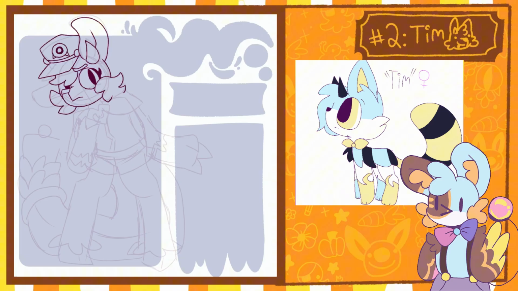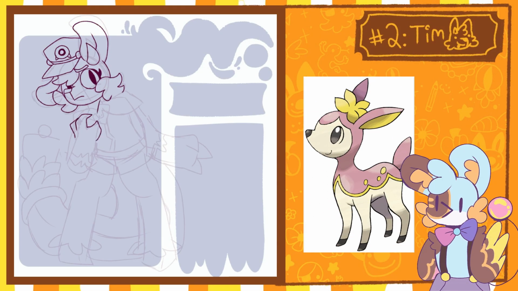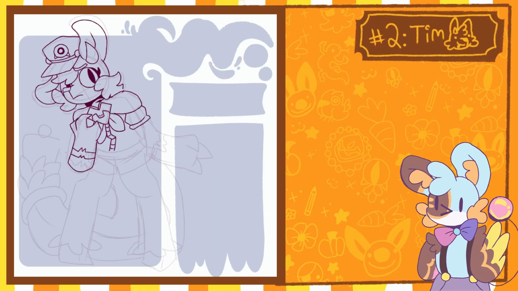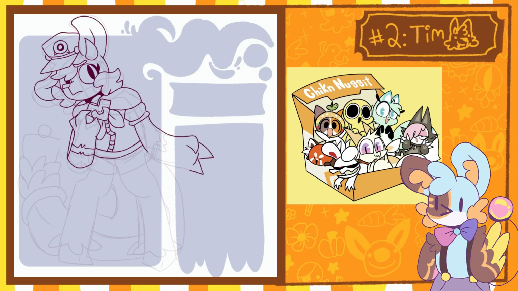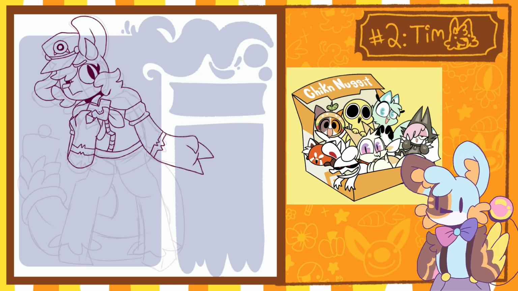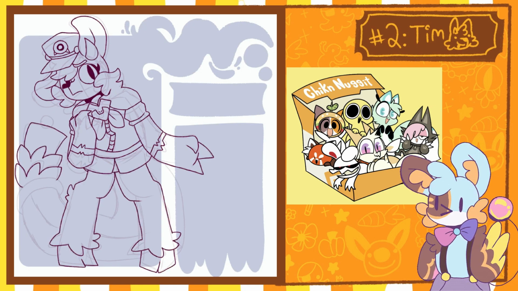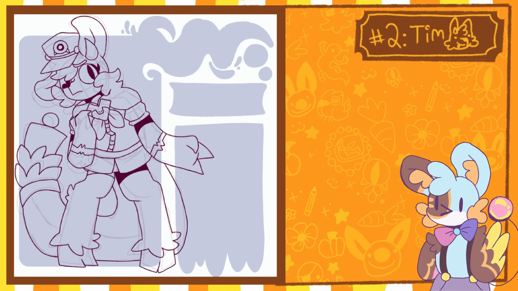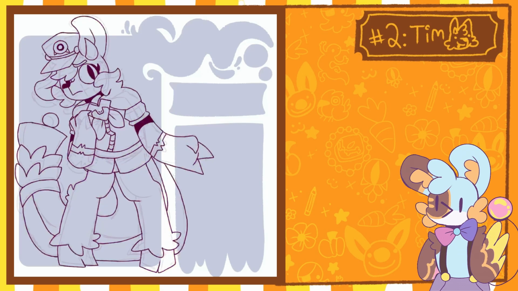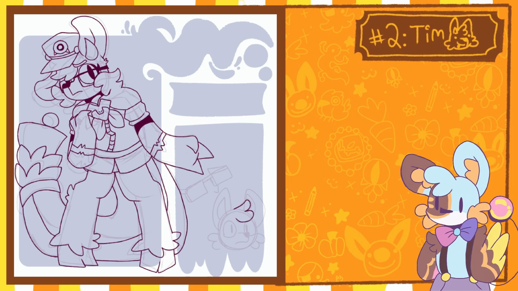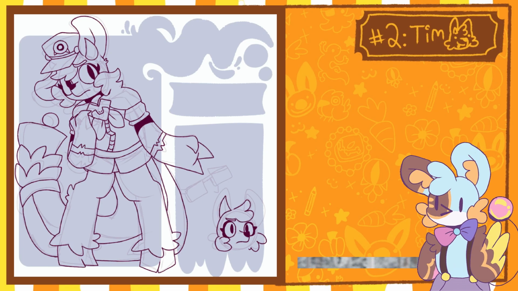When it comes to inspiration, my biggest was Deerling, yet another Pokemon because I am very brain-rotted. And additionally, Chicken Nugget of all things? I don't know how, but that stupid show inspired Tim's entire existence back in the day because of how much I love the simplistic and cute animal designs. Also, I literally just remembered some of her older designs were inspired by one of Casey Golden's original characters, this adorable rabbit lemur.